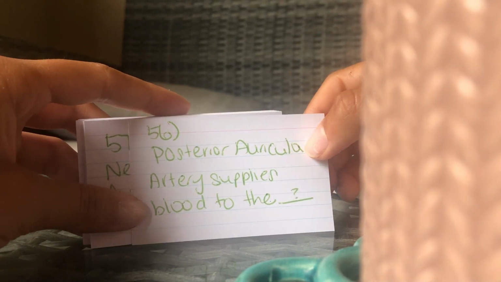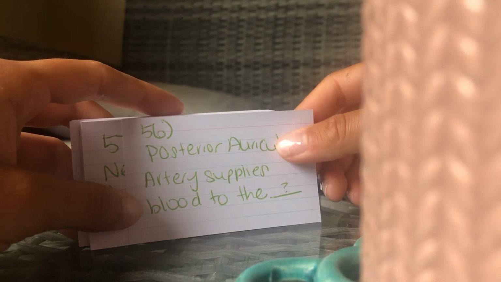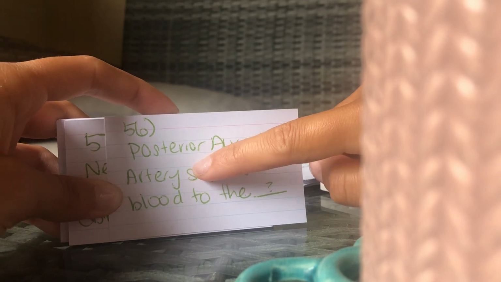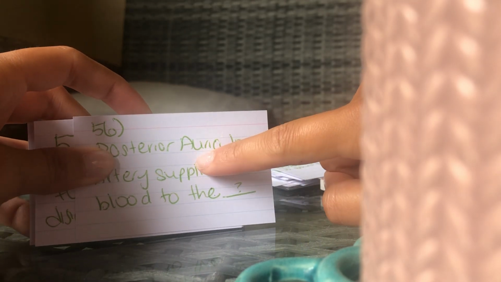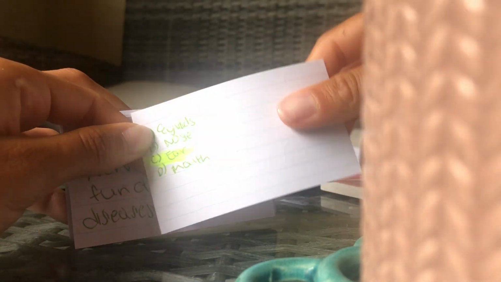Posterior auricular artery supplies blood to the, I'm guessing it's somewhere behind the ears? Behind the ears, maybe? The ears, yes, auricularis.